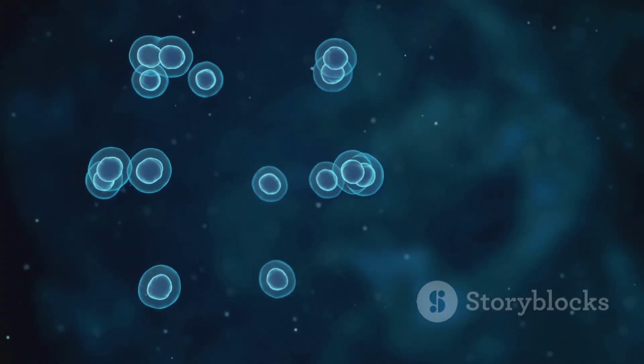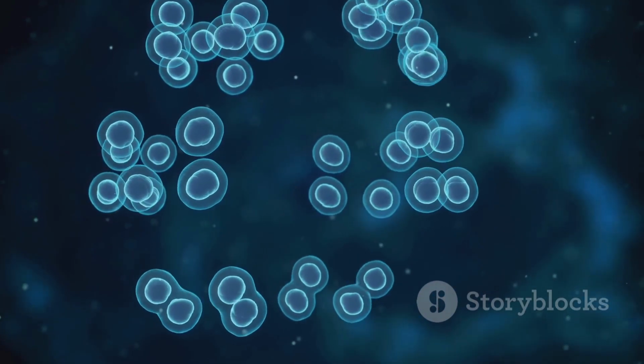So there you have it: diffusion, osmosis, and active transport. These three processes are like the choreographers of the cell, keeping everything moving and grooving in perfect harmony.